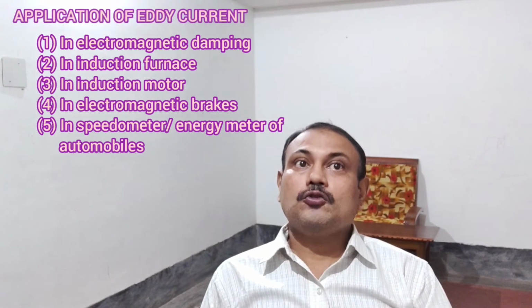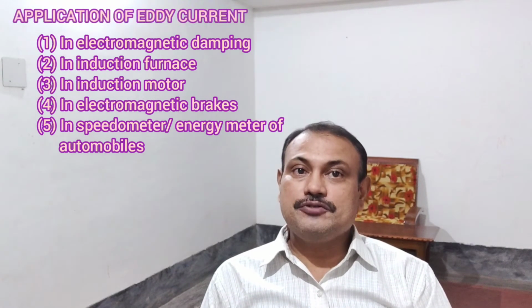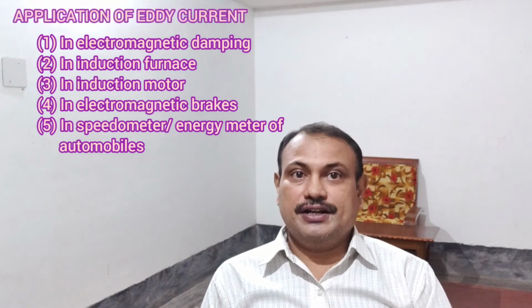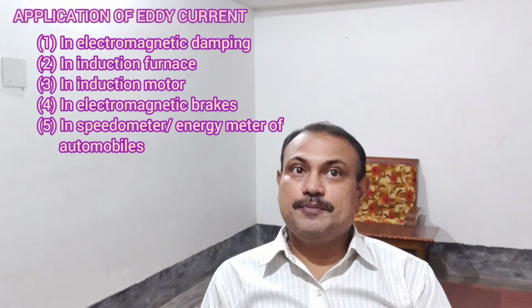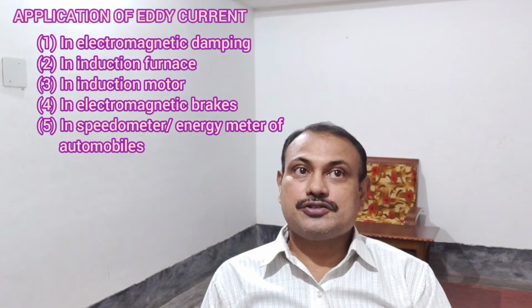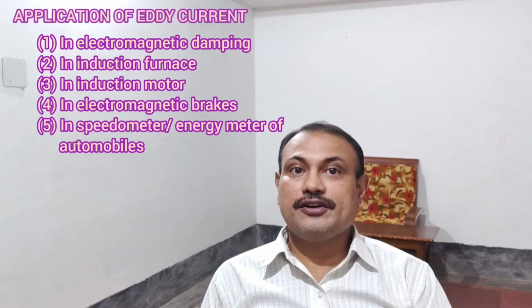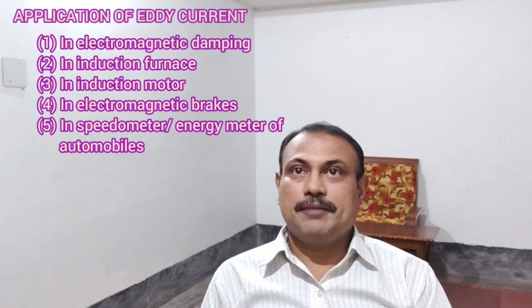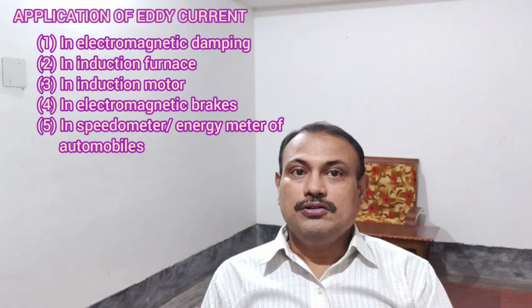And the electromagnetic brakes frequently used in trains use these eddy current concepts. And in speedometers and energy meters, where we use it for fuel recording or energy consumption purposes, we also use eddy current applications.